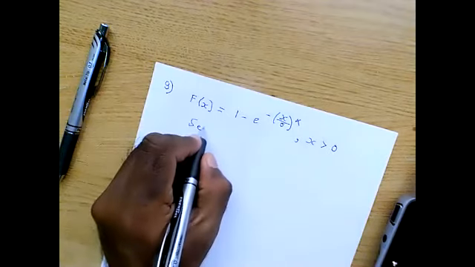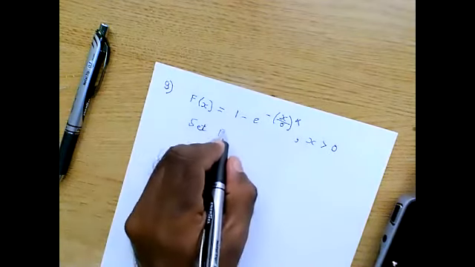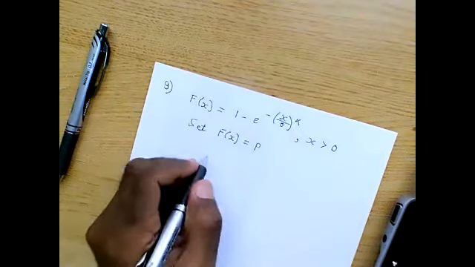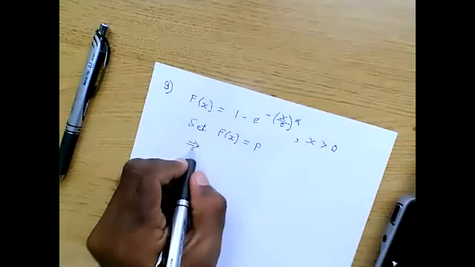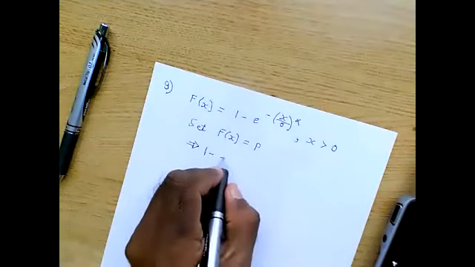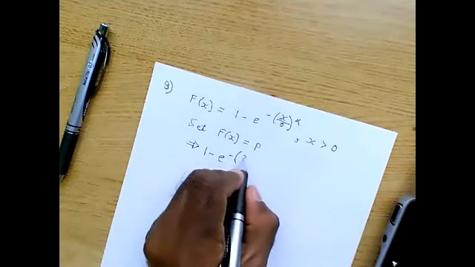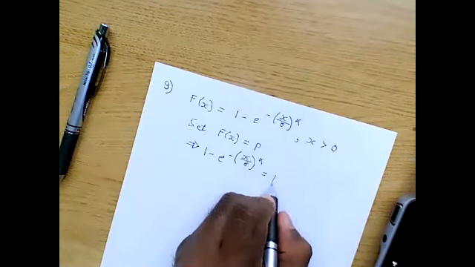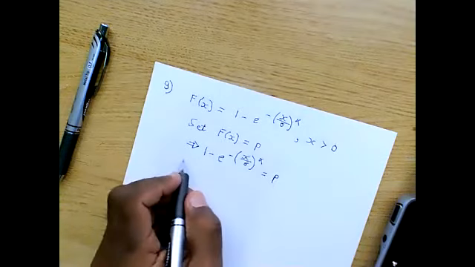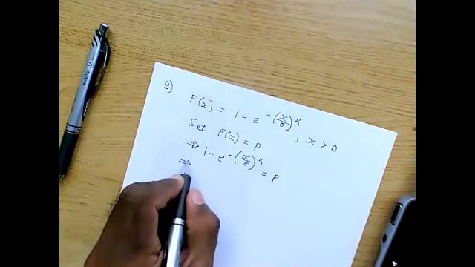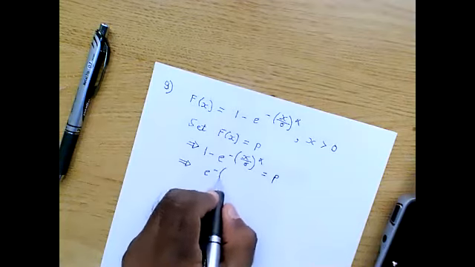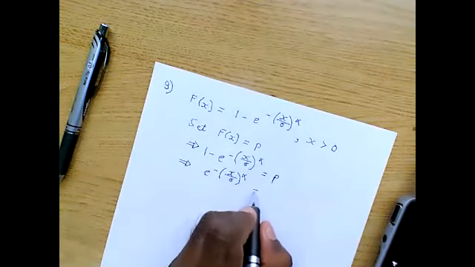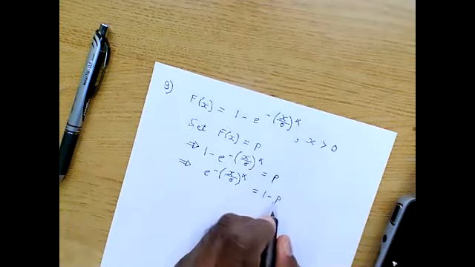So to find the value at risk, you set this, which implies that this is equal to this, which implies that it's equal to this, yeah.